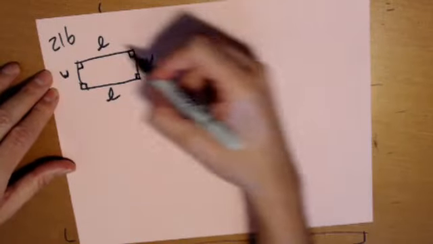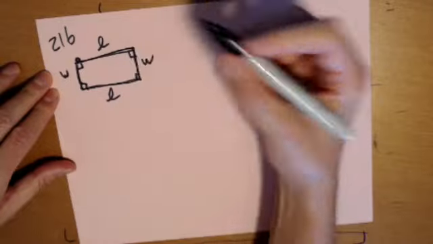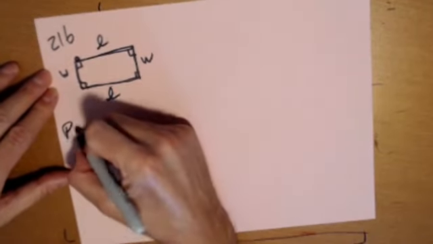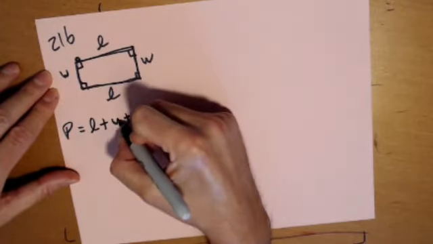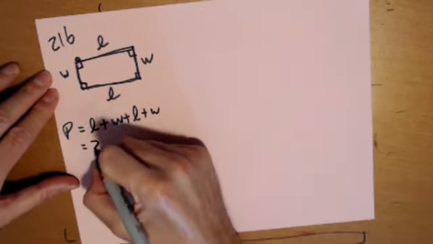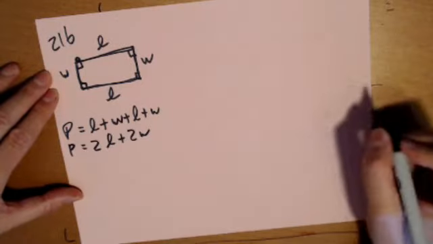The perimeter is how far it is if you walk around the whole rectangle. So the perimeter, if you start here, is a length plus a width plus a length plus a width. And then someone would say, oh, you mean it's just 2 lengths plus 2 widths? And you'd say, yeah, I agree.